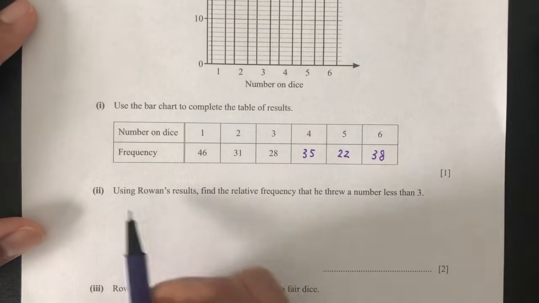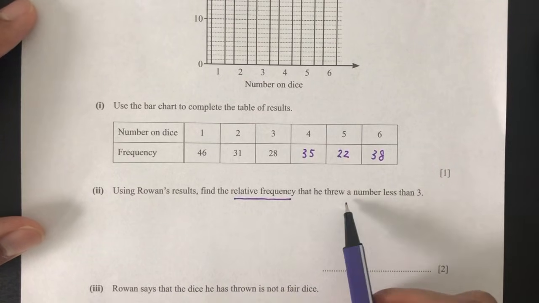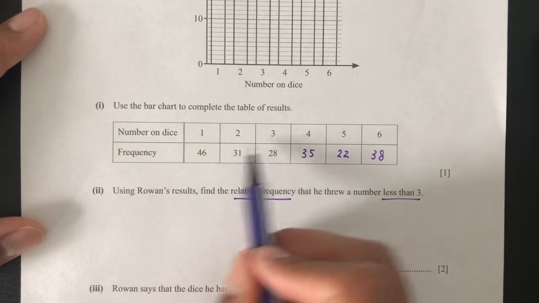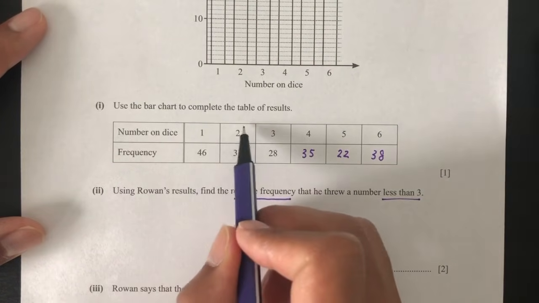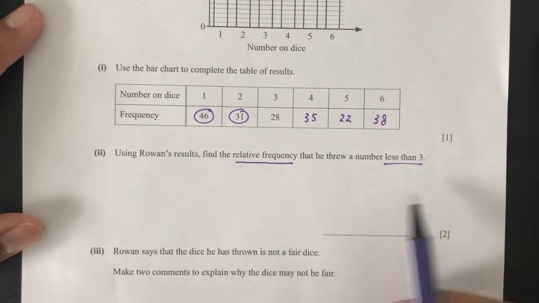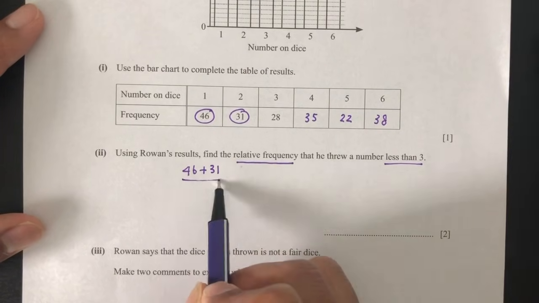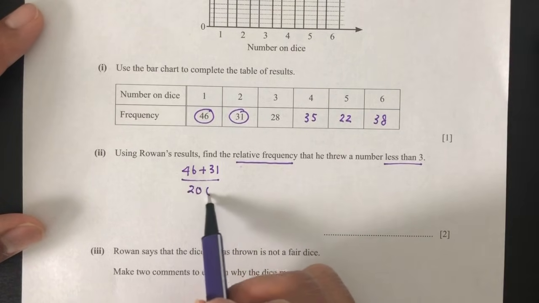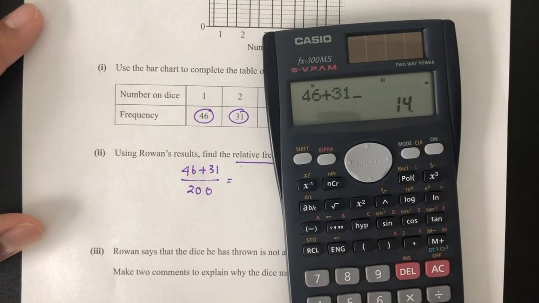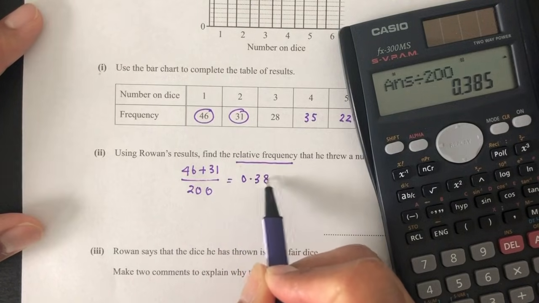Now, part 2, using row 1's result, find the relative frequency that he threw a number less than 3. So less than 3 is these two, right? This is 3, less than 3 can be 1, can be 2. So these will be the two possible frequencies. You have to add them up. So 46 plus 31 divided by 200 for the number of throws. So 46 plus 31, that will be 0.385.